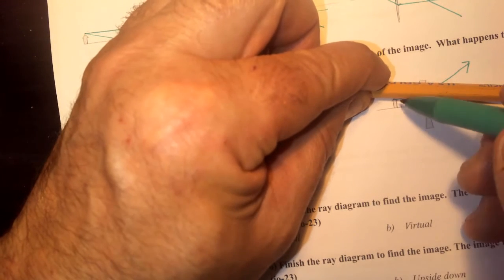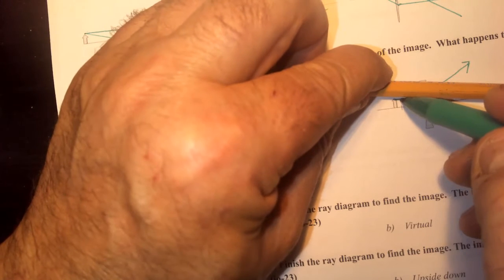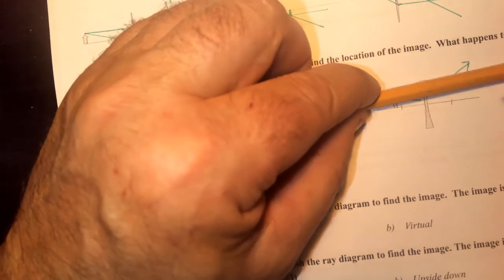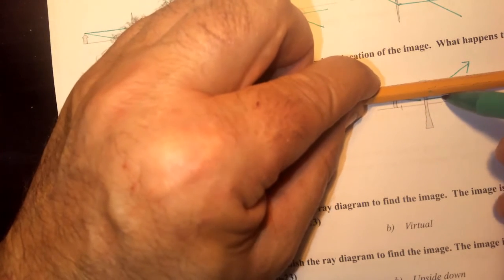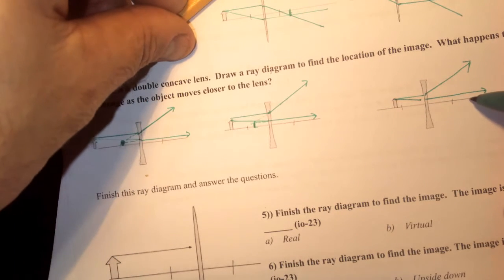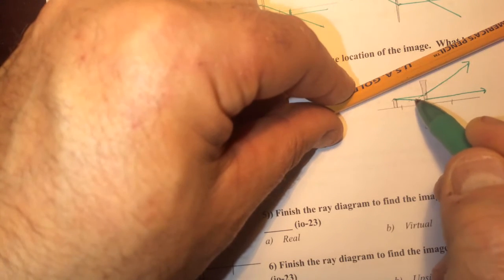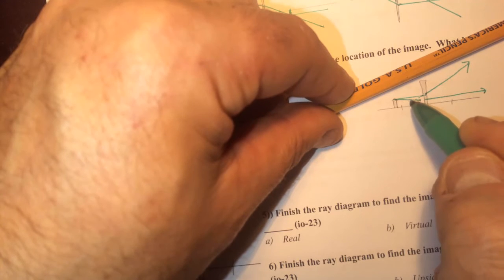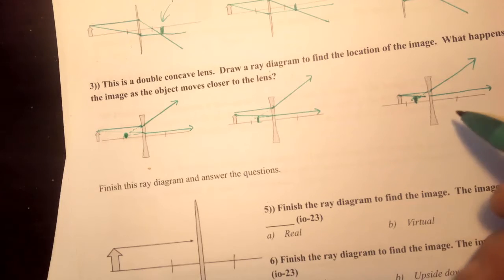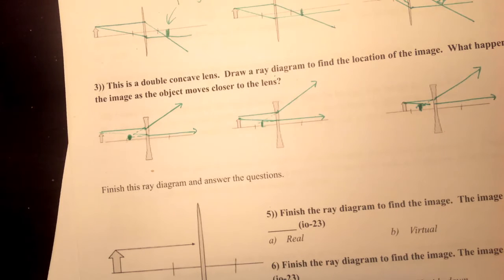See, it's angled at a different rate, so it's going to hit the lens at a different height. It's going to be higher up away from the axis yet again compared to this one. We can easily see. And so this looks like it came from an image here. It's going to be a little bit closer to the lens, and it's going to be a little bit taller.